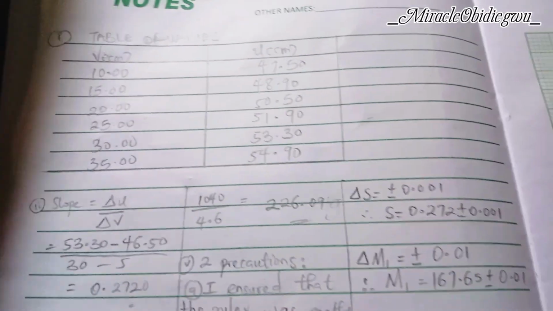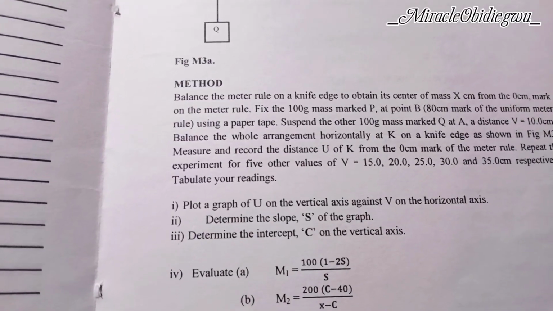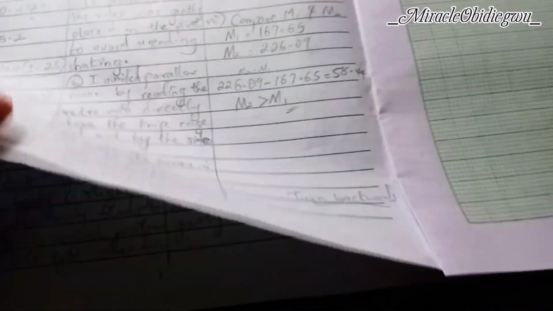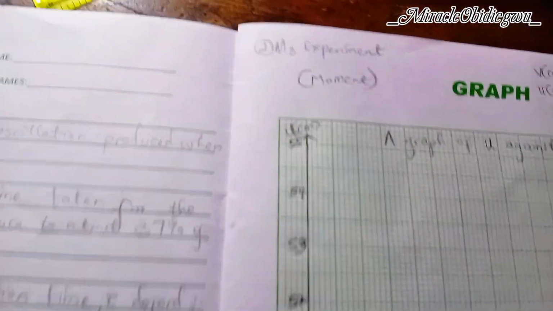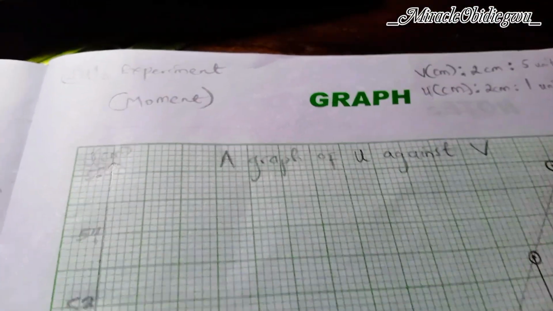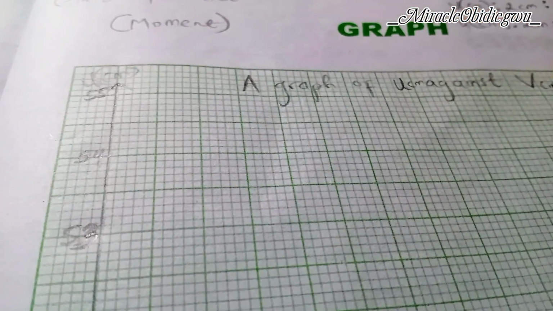If you read the question, it says plot a graph of U on vertical axis. So your U is your vertical axis, that's your Y axis, and your V is your horizontal axis. Remember, we are not writing Y axis or U axis here. We are writing our U against our V. So on our graph, we are writing a graph of U against V. So we can also put cm here and also put cm here.